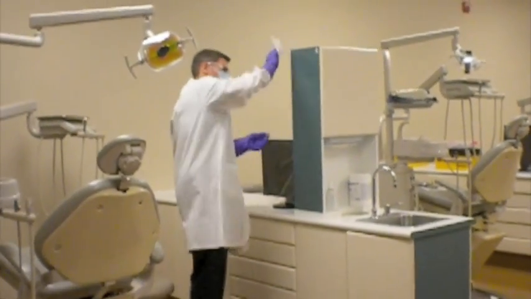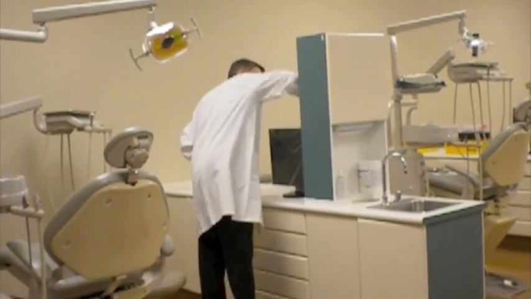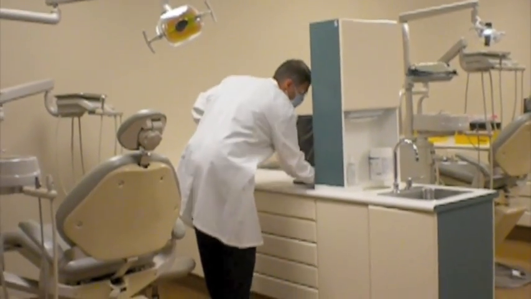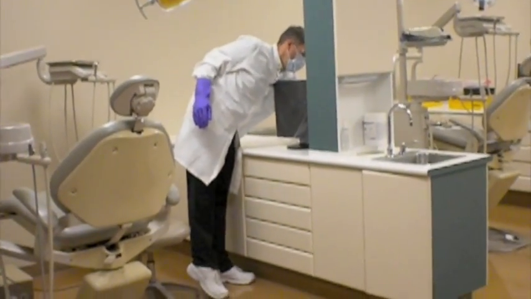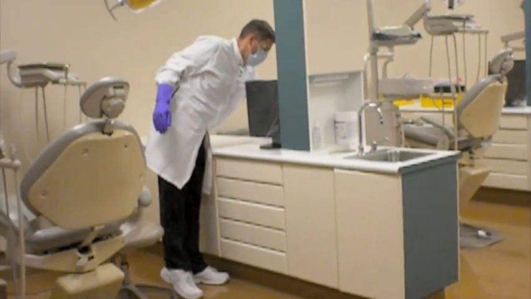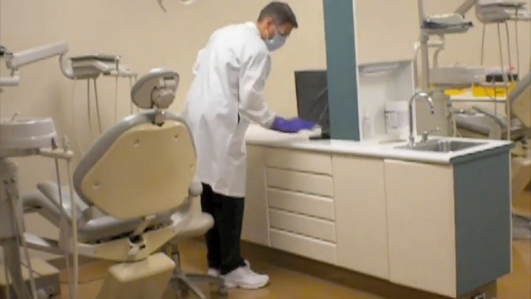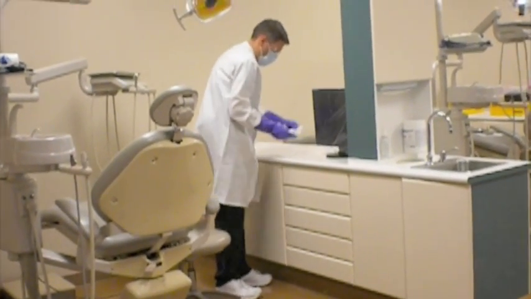So side of the tower, back of the tower, and then he's going to carefully move around the monitor that is on the countertop there. So moving around it, wiping in a direction away from him. So one direction away, and he's going to continue wiping in one direction away until he reaches that canister and paper towel with the wipes in it.